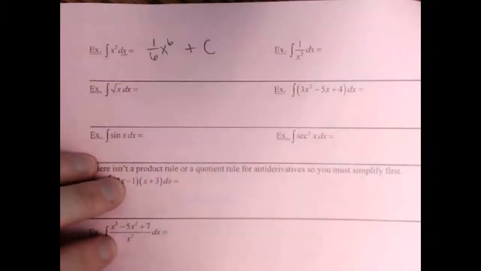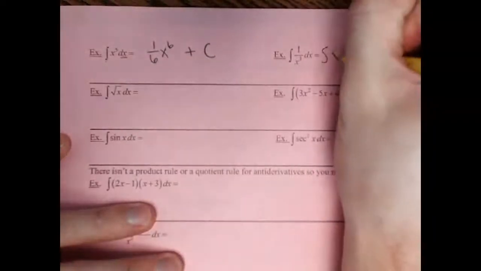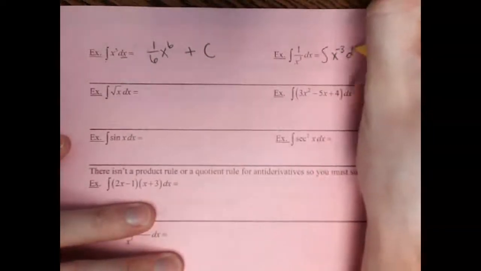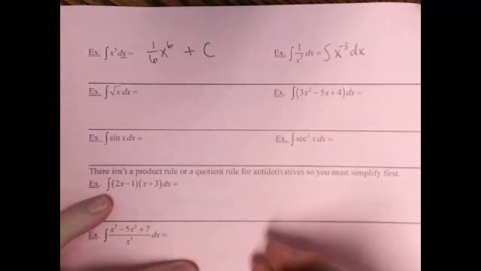Not too bad. All right, next one. Here I'm going to rewrite it as a power term. Right, so I didn't do anything there. I just kind of rewrote it. So now I can integrate.